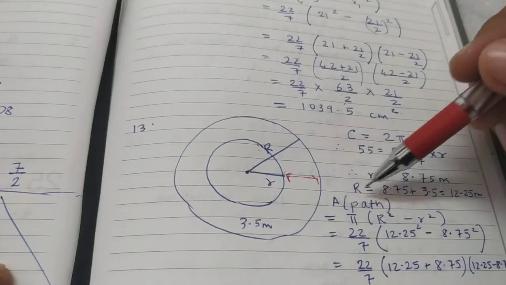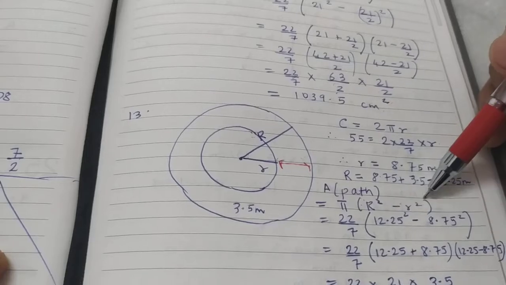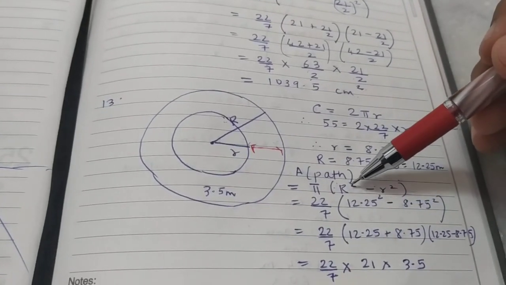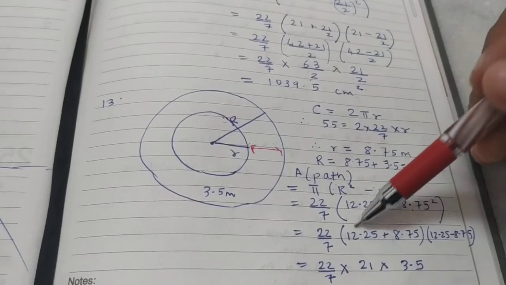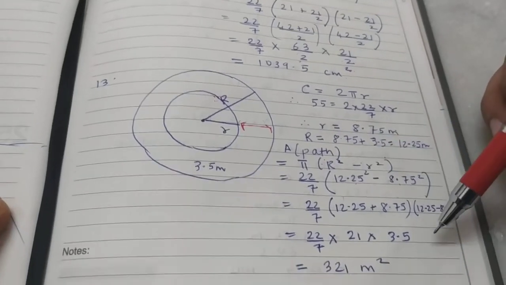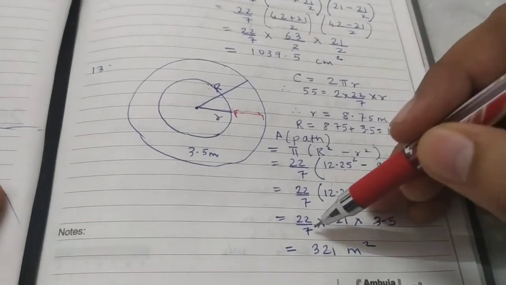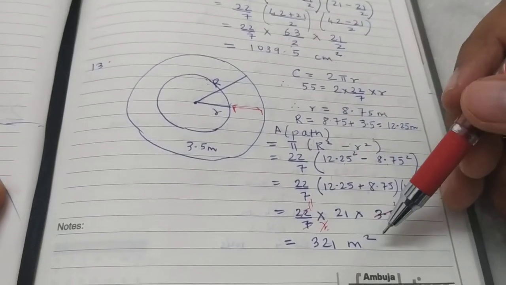And area of the path, well, we use the formula of area of a ring, which is big circle minus small circle, and pi common. Again, after substituting the value of R and small r, we can use the formula (a plus b)(a minus b), which will make calculations easy. And then of course 7.5 ones are, 2s are, 11s are, and the answer is 321 meters squared.